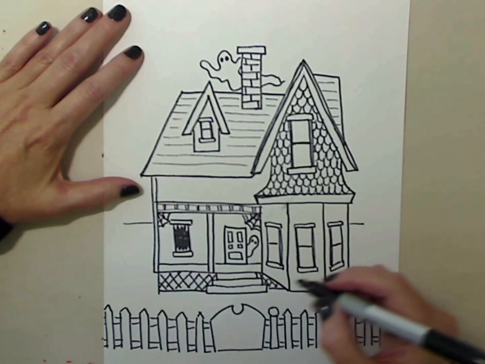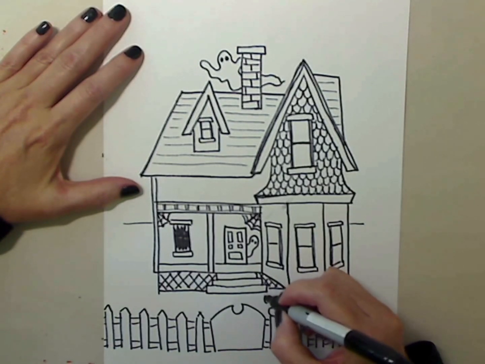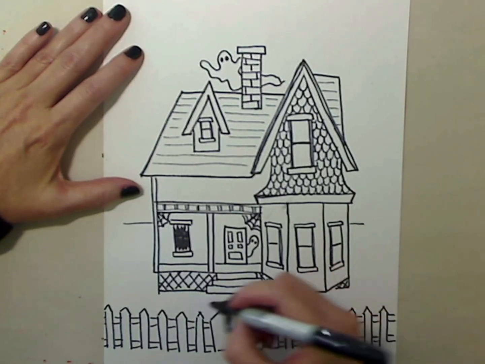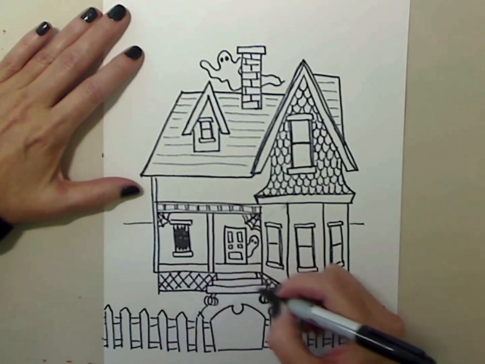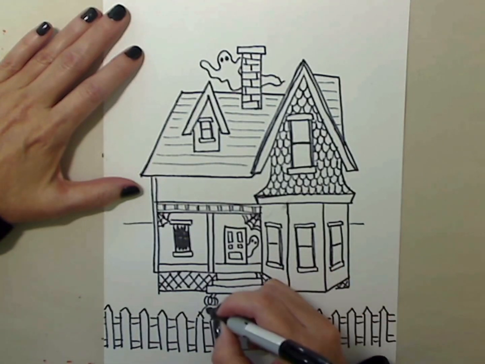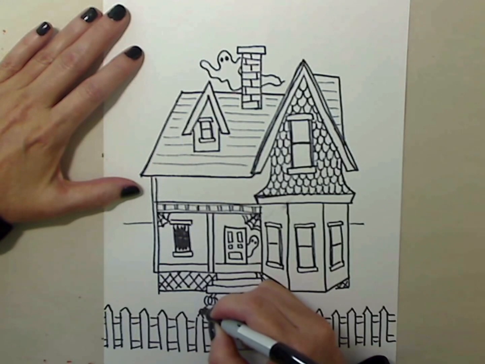And I'm adding some pumpkins on my path to the front of the door. Remember to make your path a little wider once it comes to the gate.